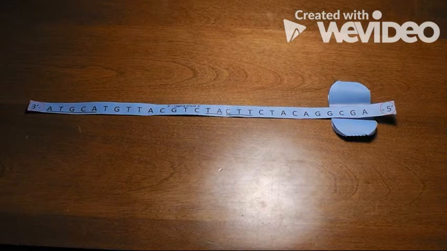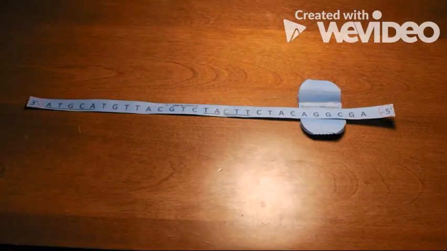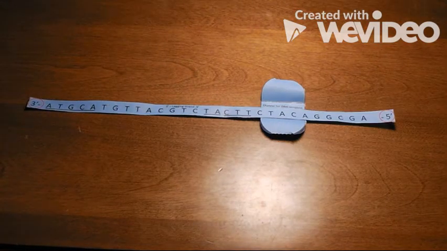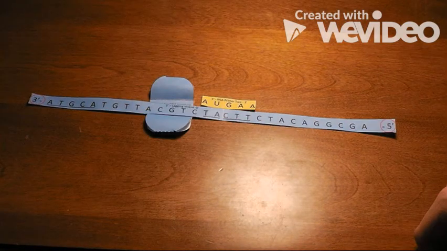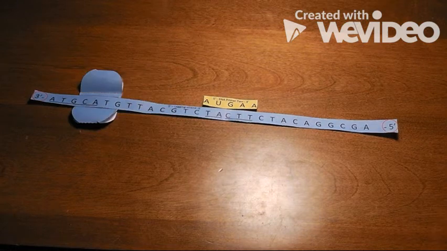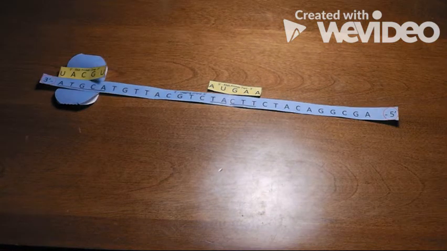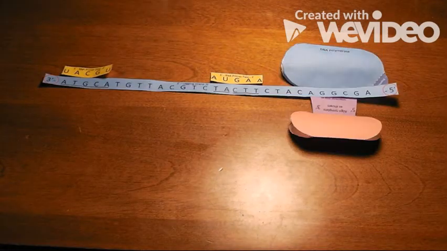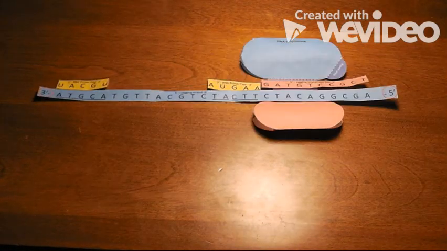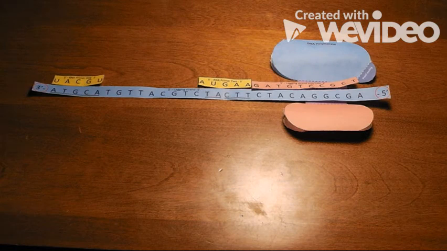Synthesis of the lagging strand differs because DNA polymerase III can only add DNA nucleotides to the 3' end and move down towards the 5' end. Because of this, the DNA nucleotides for the lagging strand must be added in pieces. Before this, however, primase will make and put down several RNA primers.